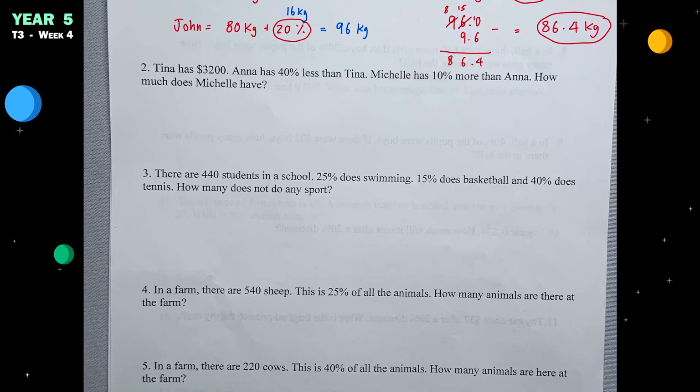Question 2. Tina has $3,200. Anna has 40% less than Tina. So we do the same thing. Tina equals $3,200.